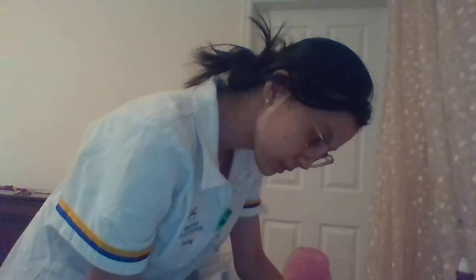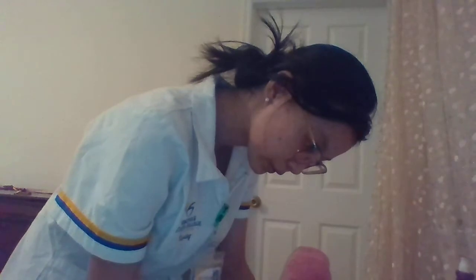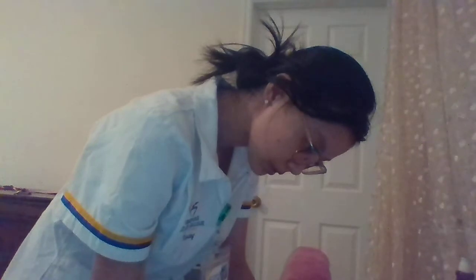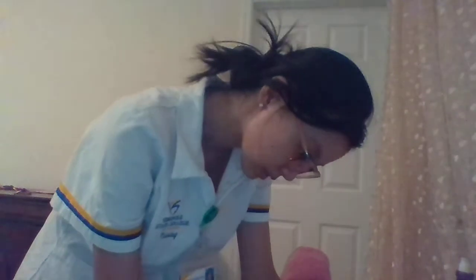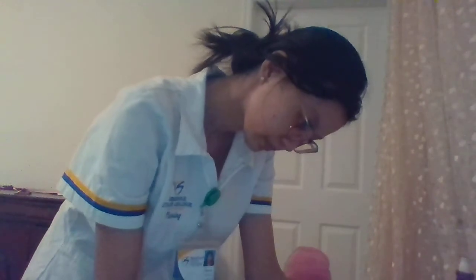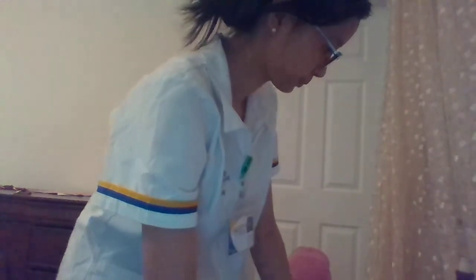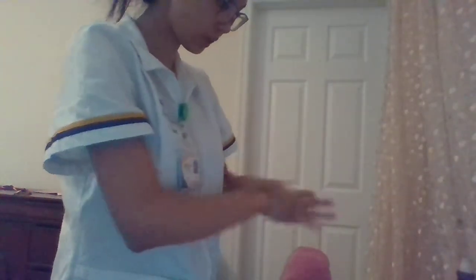The patient name is Anna Pulaski, and the route is intramuscular, and the 0.5 milliliter influenza vaccine, and the time is the correct time. And I'm going to document it as well. I am going to wash my hands before I touch the patient, and don gloves.